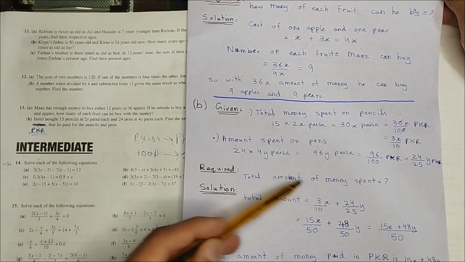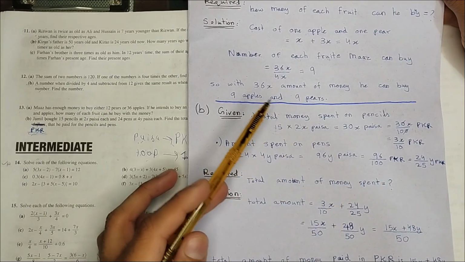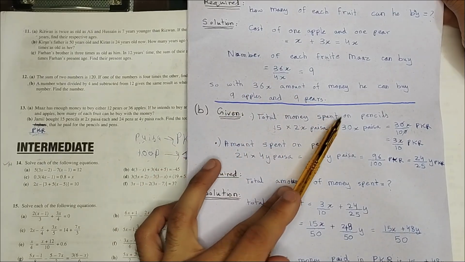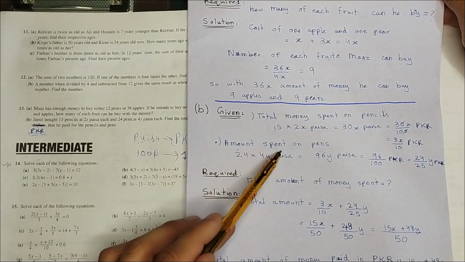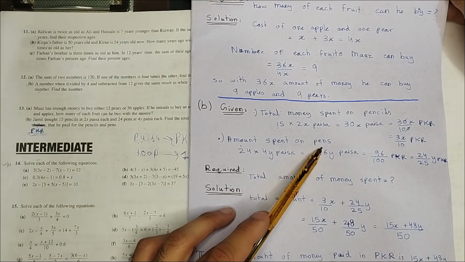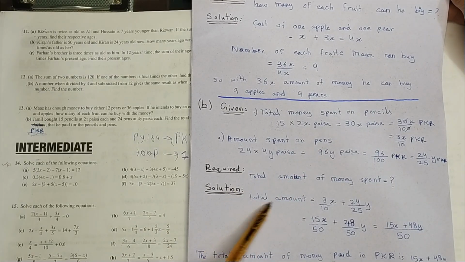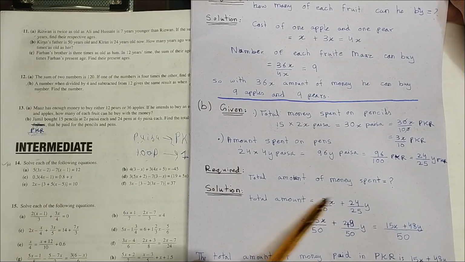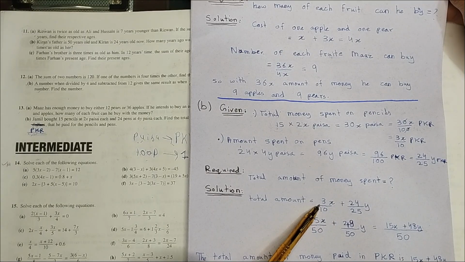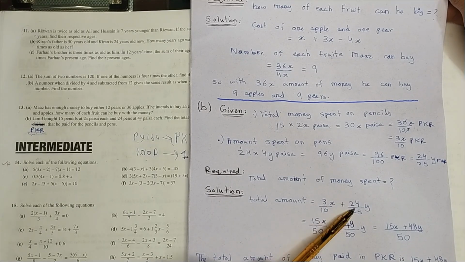Obviously the total amount of money spent is equal to the total amount of money spent on pencils plus the total amount of money spent on buying the pens. So the solution is: total amount is equal to the amount spent on buying the pencils and the amount spent on buying the pens.